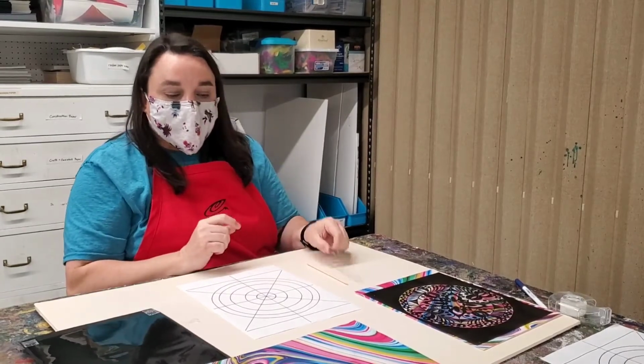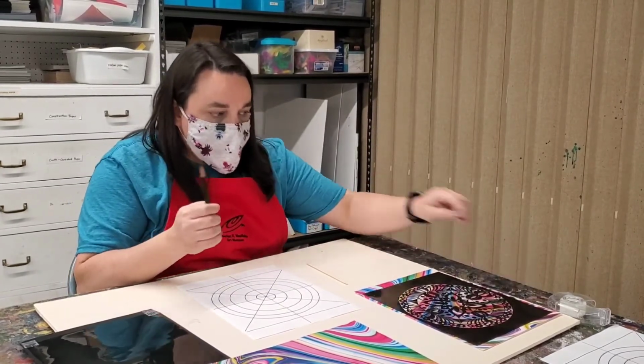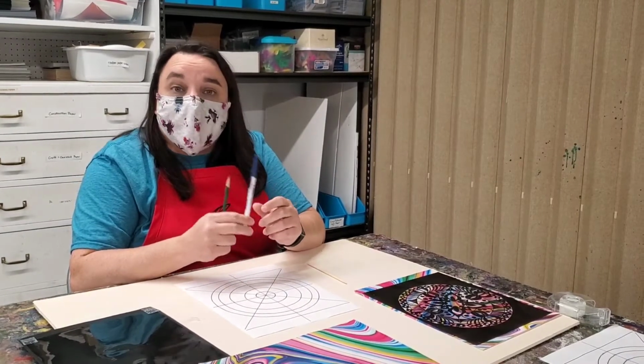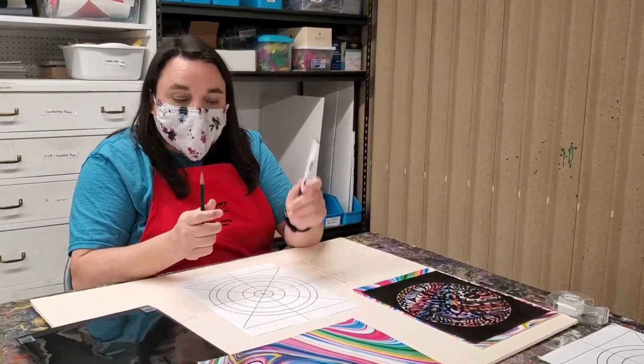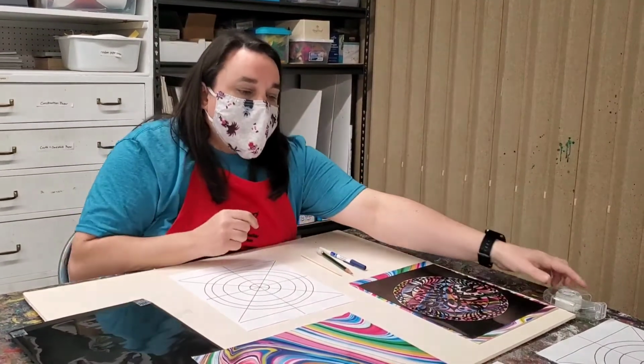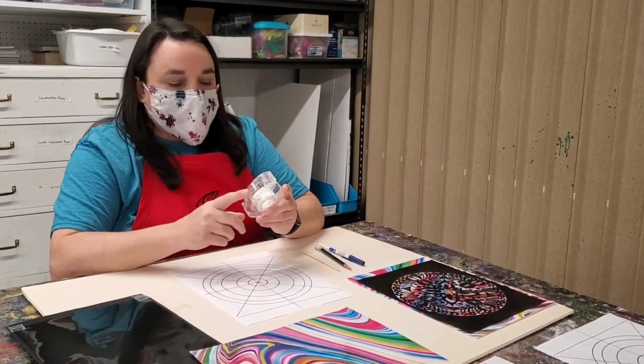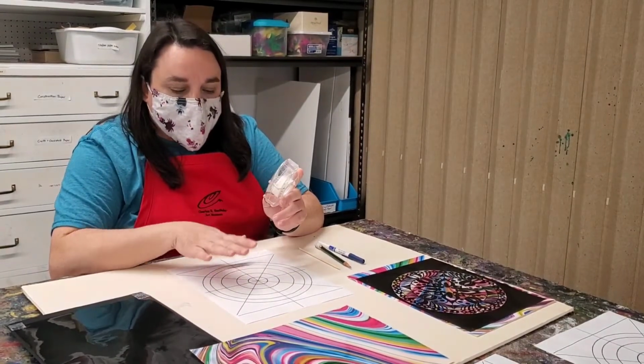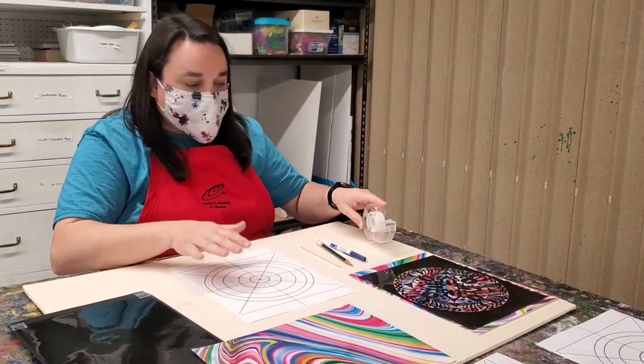The other things you're going to need are a pencil and a pen. If you have a blue or a red or a colored pen, something that's not black, it makes it a little bit easier to see. And then you'll need just a little bit of tape. It can be Scotch tape or it can be masking tape. It doesn't really matter. It just helps kind of keep your paper in place for you.